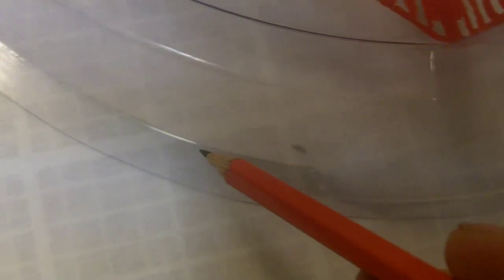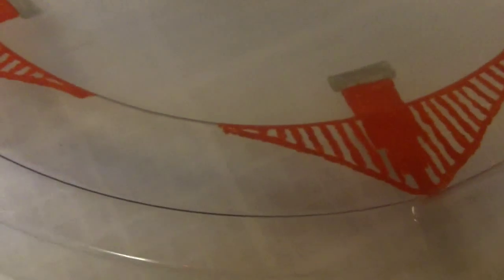Okay, and we're back here. Now let's get a close up here. I made all the markings on each side of the BB10. So, next thing we're going to do is we're going to take the outside of the BB10 here.